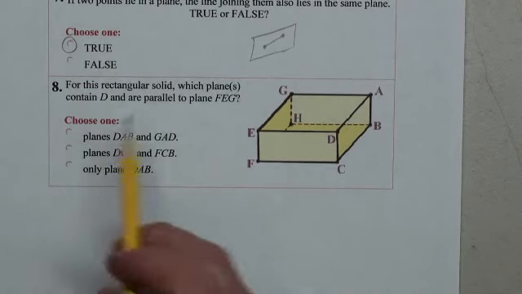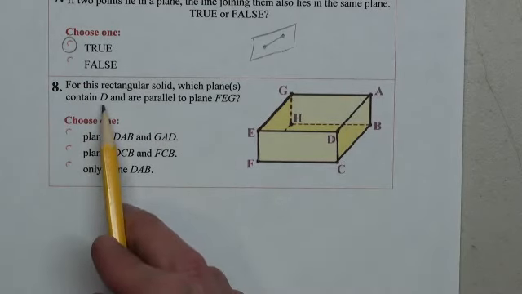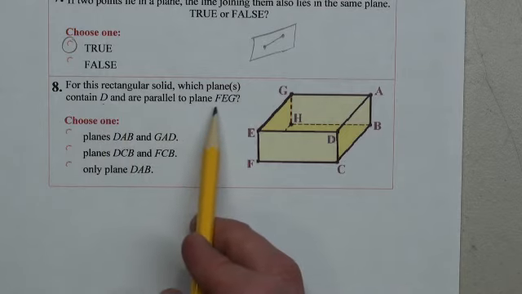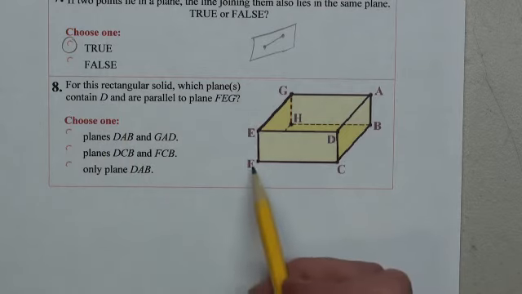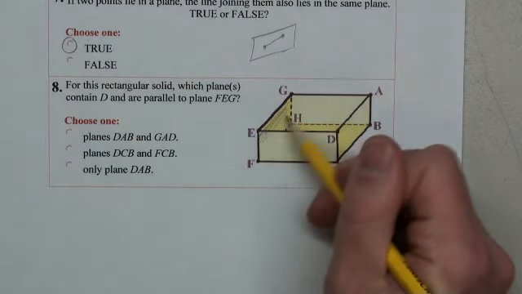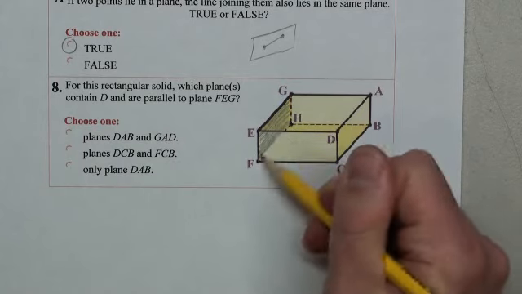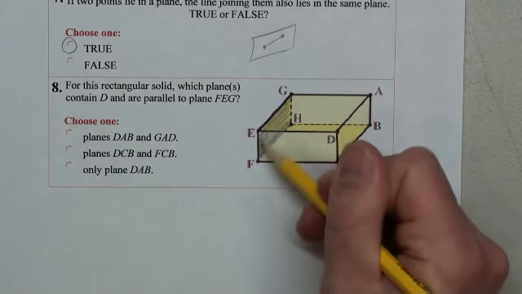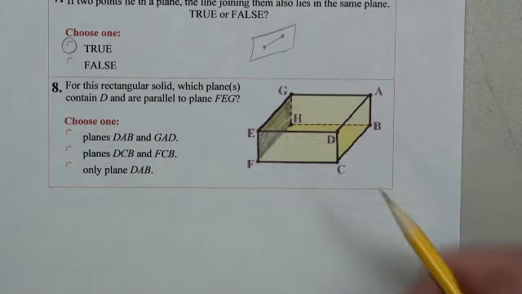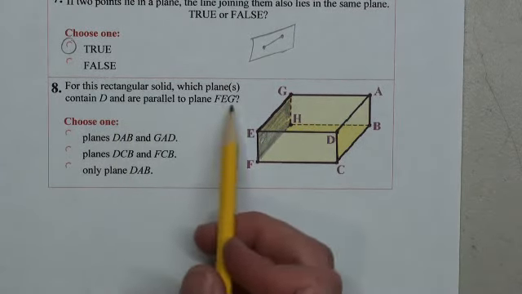And the last one, for this rectangular solid, which planes contain D and are parallel to plane FEG? FEG is this plane on the side over here. This is FEG. So it's got to contain D and it's got to be parallel to FEG.